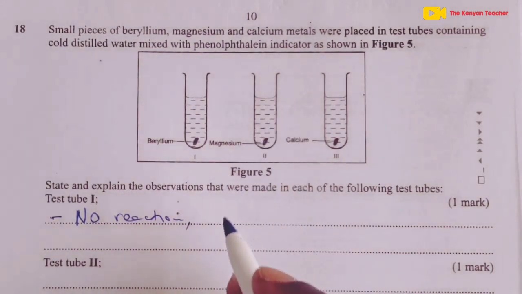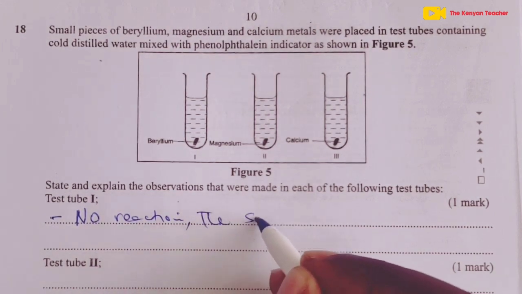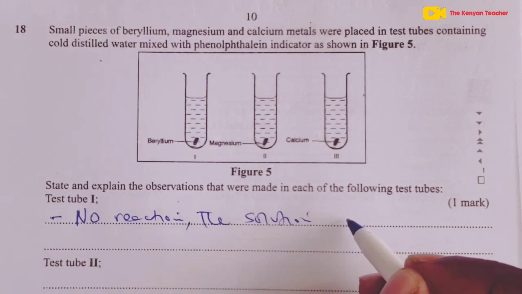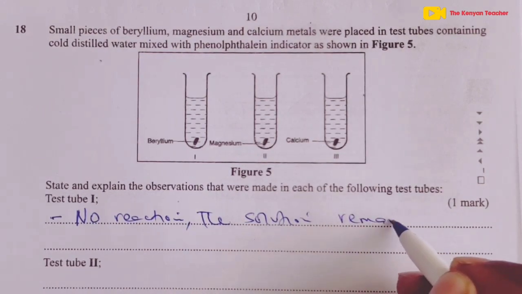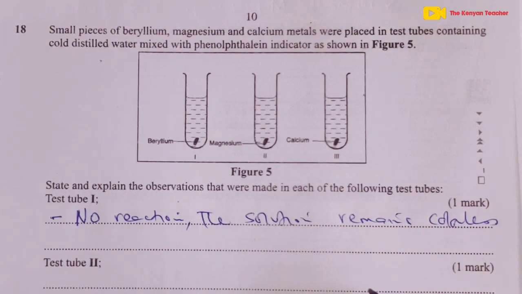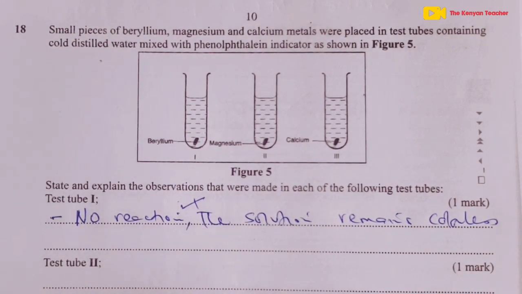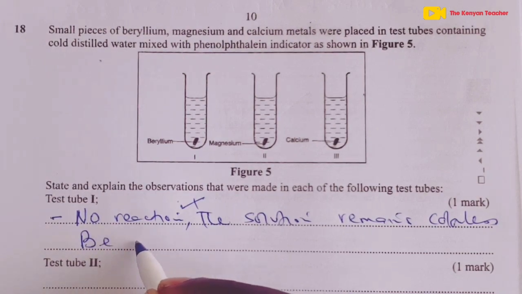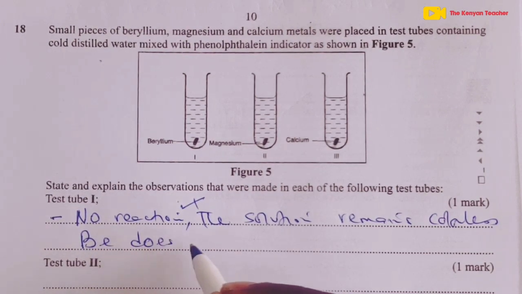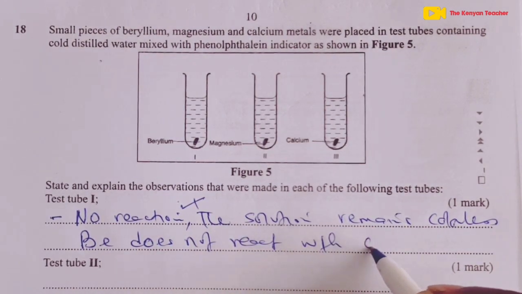And on the indicator, the solution would remain colorless. Solution remains colorless. So this is half for the observation, and the explanation would be that beryllium does not react with cold water.